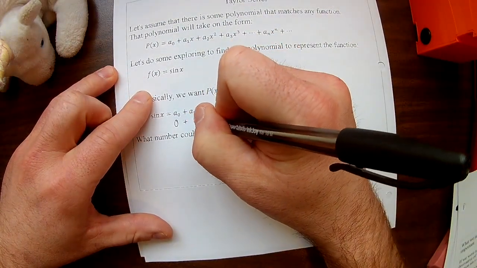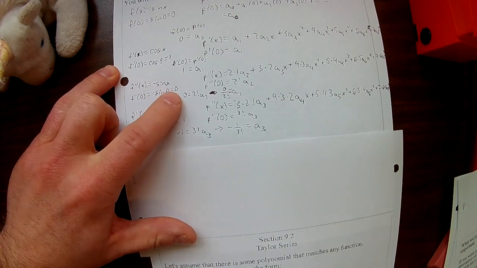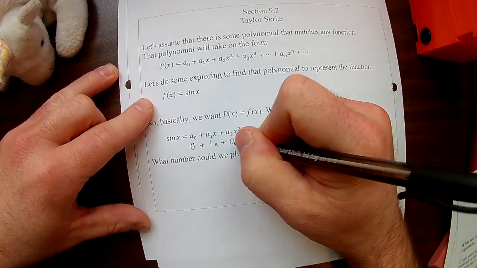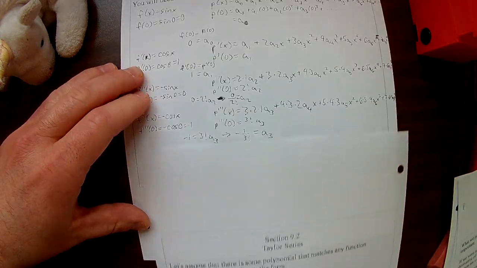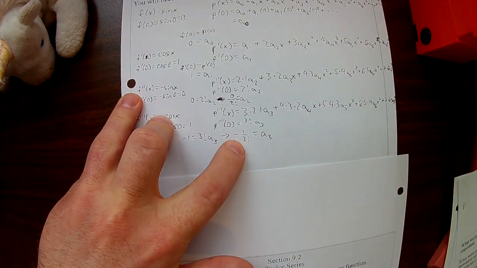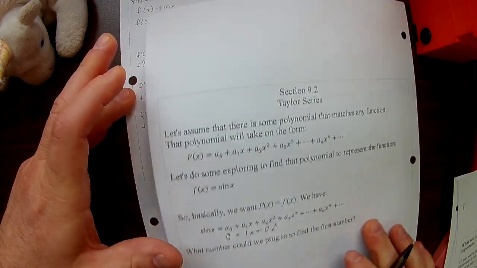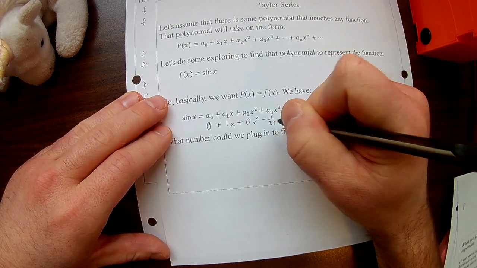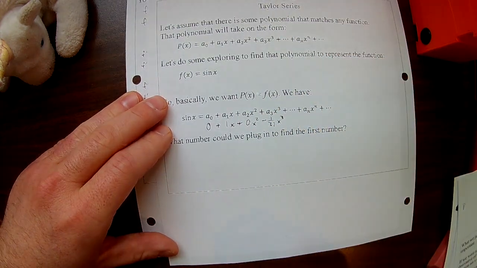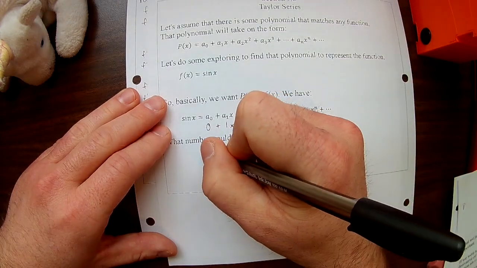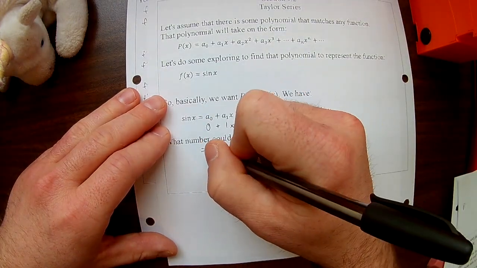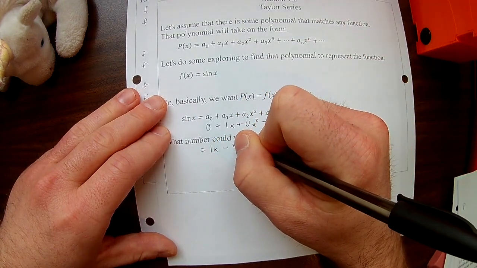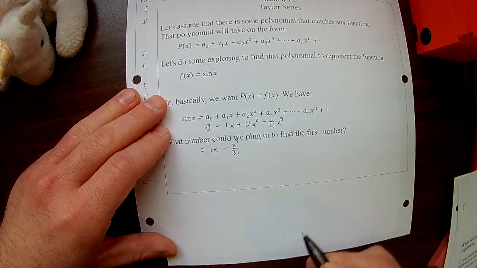So this becomes 1x plus a2 is 0, so 0x squared. A3 was negative 1 over 3 factorial. So this becomes minus 1 over 3 factorial x cubed. So really, my polynomial here, I'm just going to skip a little bit, 1x minus x cubed over 3 factorial.